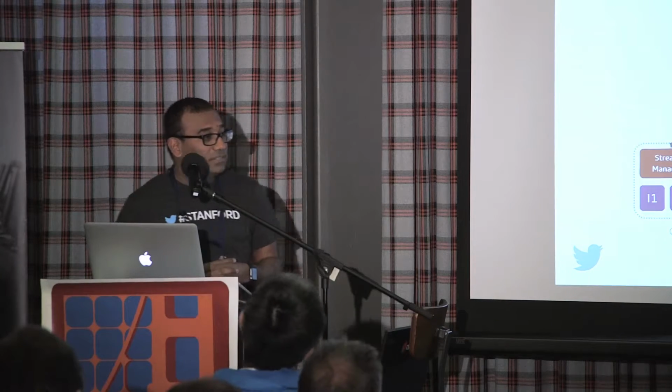Can I ask a question? Sure. Number one, is the container a Docker container? So it could be mapped to a Docker container, but in production we don't use Docker containers. Instead, we map a container to a Linux cgroup container. Gotcha.